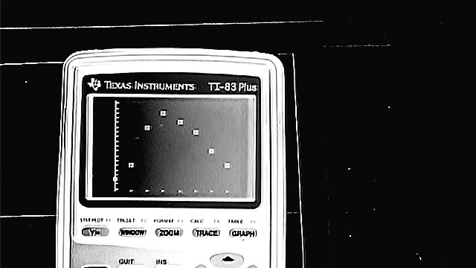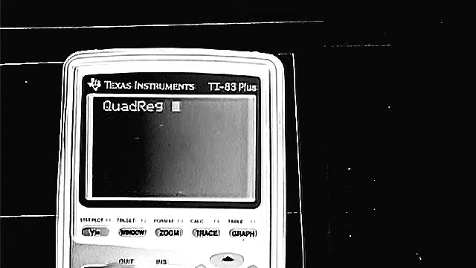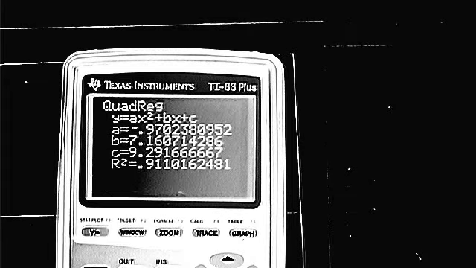We can do it the more difficult way with the matrices, which isn't really that difficult: pick 3 points, make 3 equations, throw it into the matrix. But we're also going to need to be familiar with quadratic regression. List 1, comma, list 2, just like we do on exponential regression and linear regression. And so now we're going to find those values.